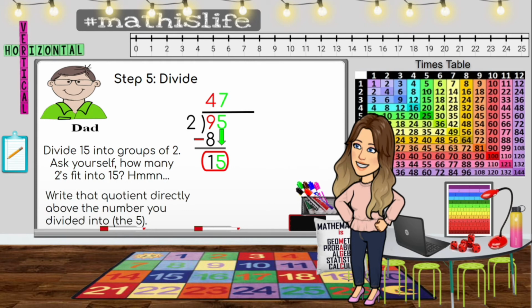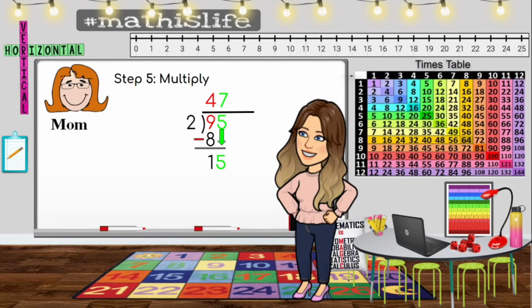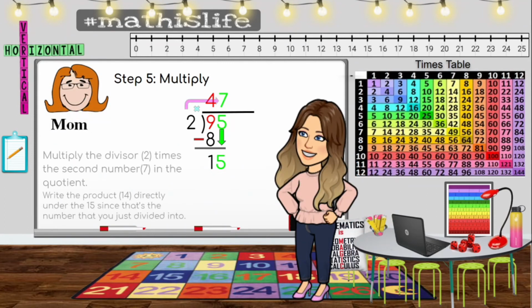So therefore, we're going to write that quotient directly above the number that you just divided into, which in this case was the 5. So we're going to place the 7 directly above it. Then comes Mom, who reminds us to multiply. So we're going to multiply our divisor by the 7. And that's going to give me a product of 14, which we're going to place directly under the 15, since that's the number that you just divided into.